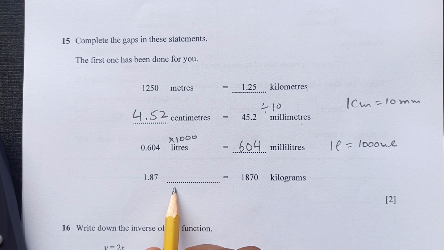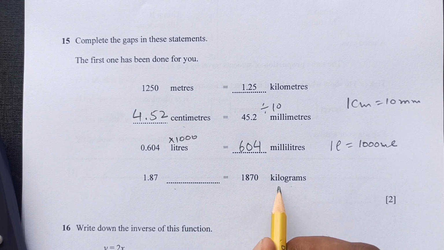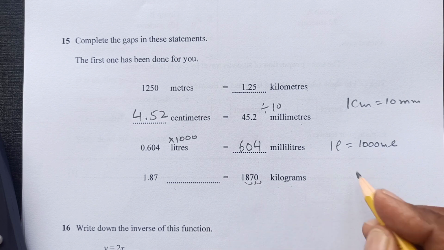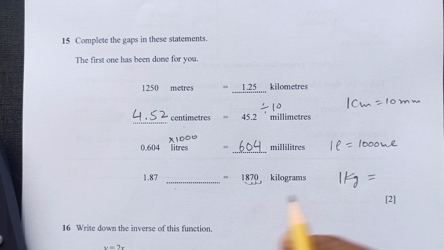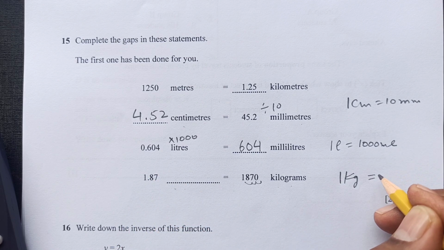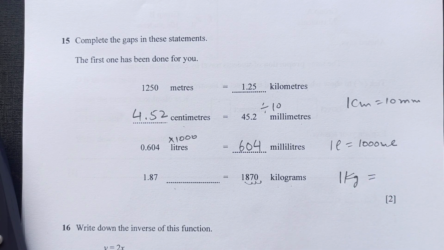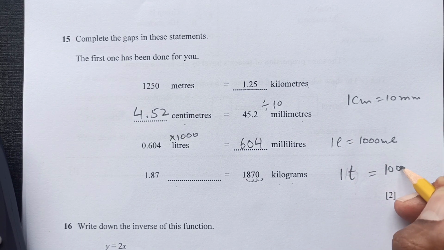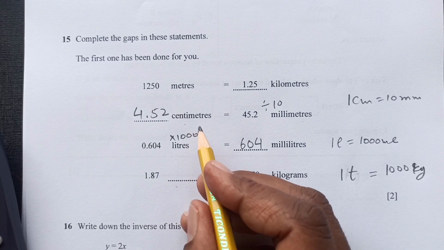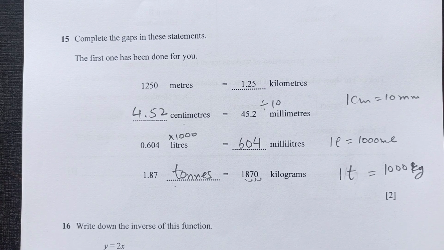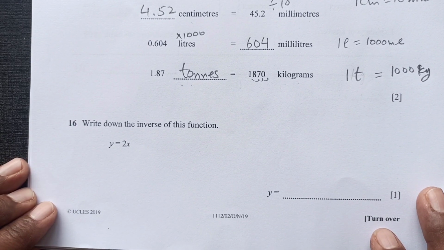Now kilograms, and we don't know what unit we have here, so we need to work it out. For 1 kilogram, you see the decimal has moved 1, 2, 3 places. So 1 kilogram is the smaller number, which means this will be the biggest unit. So it is not kilograms; bigger than kilograms it will be tons. So 1 ton is equal to 1000 kilograms. So this will be tons here, right? Now number 16, write down the inverse of this function.